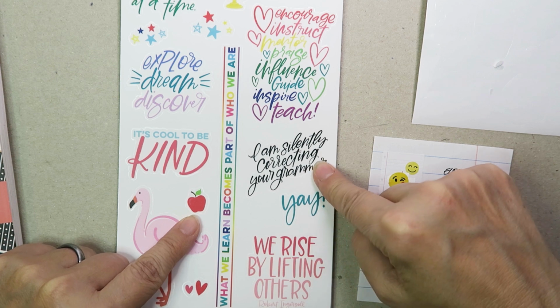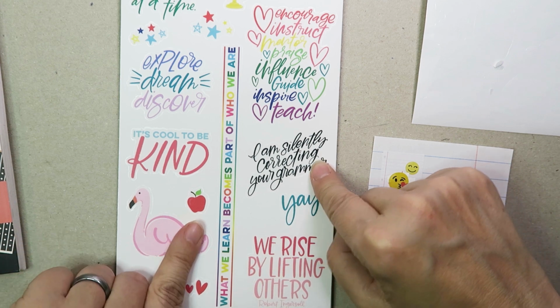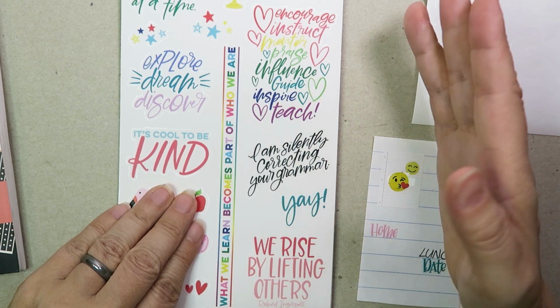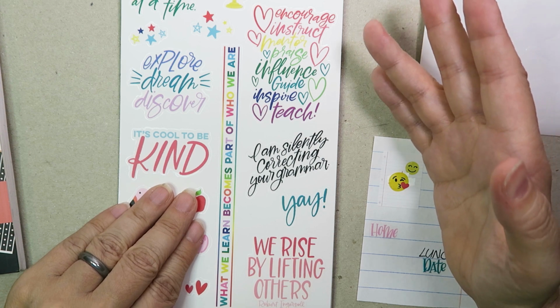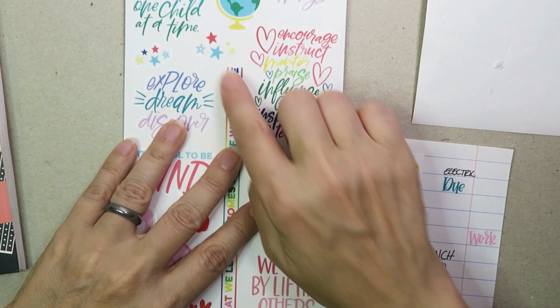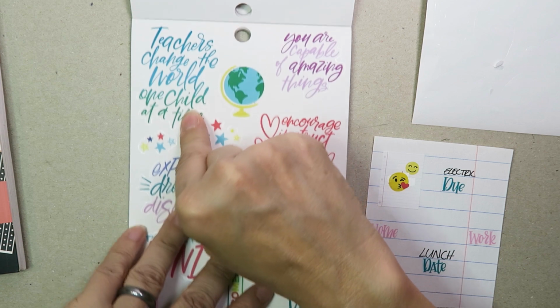I'm silently correcting your grammar. So the one on this page that I can think of that isn't general is Teachers Change the World, One Child at a Time.